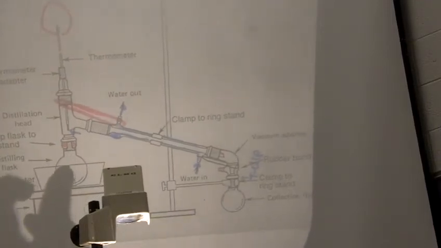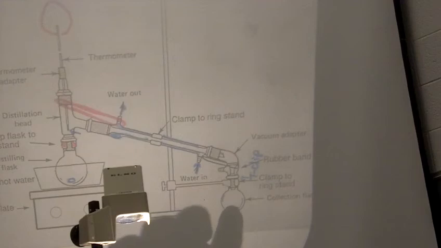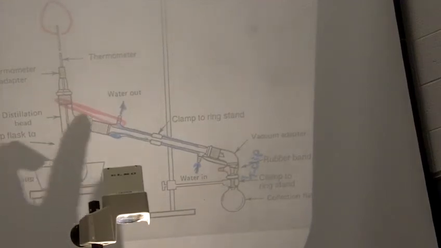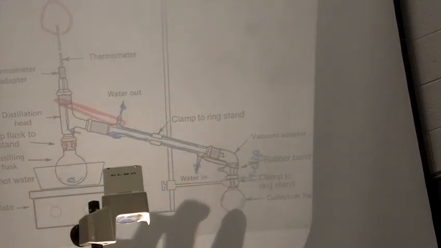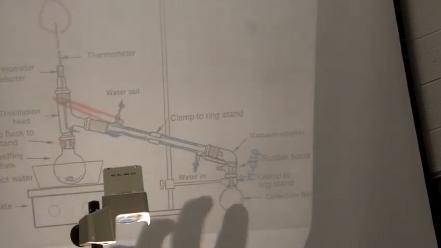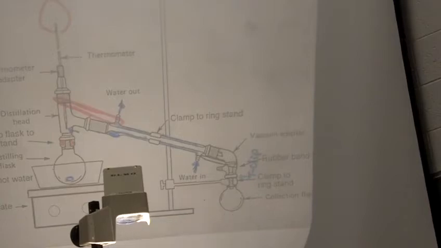So this is our distilling flask, this is our receiving flask. Our distilling flask is where things are coming from. Our receiving flask is where we're collecting the solvent, okay? And you use the temperature of what you're collecting to figure out what's in here, okay? So where will your neutral compound be at the end of the distillation, in the distilling flask or the receiving flask?